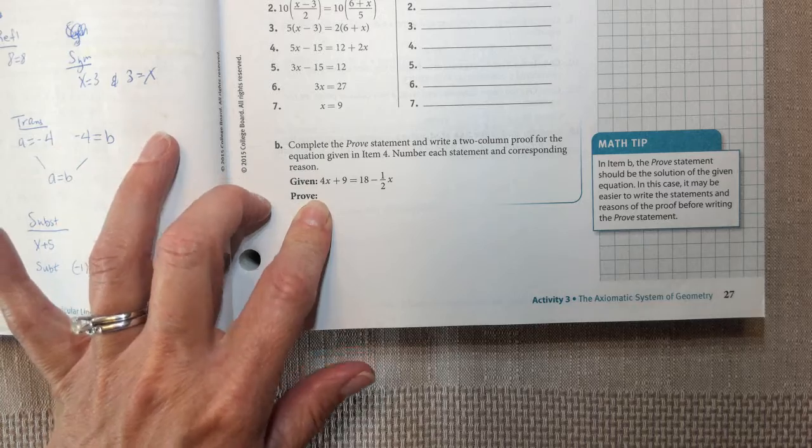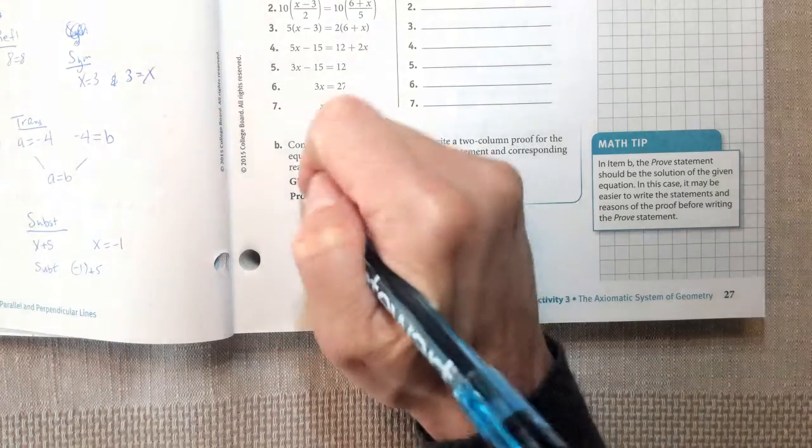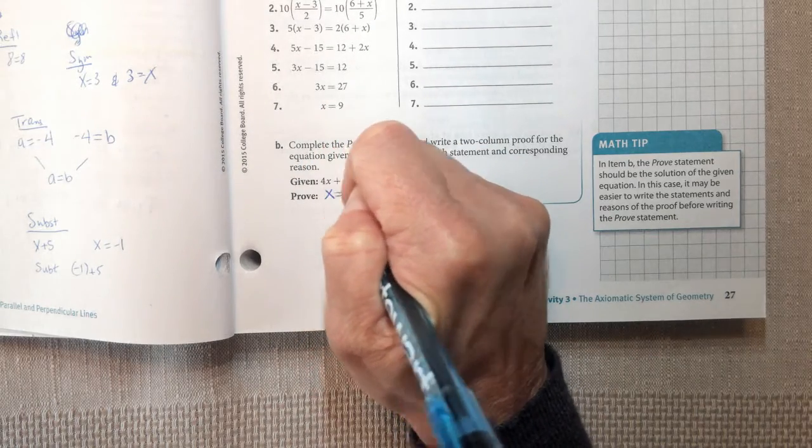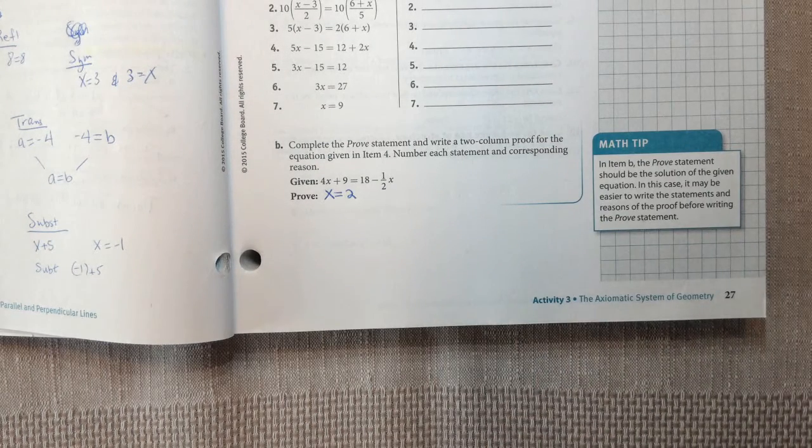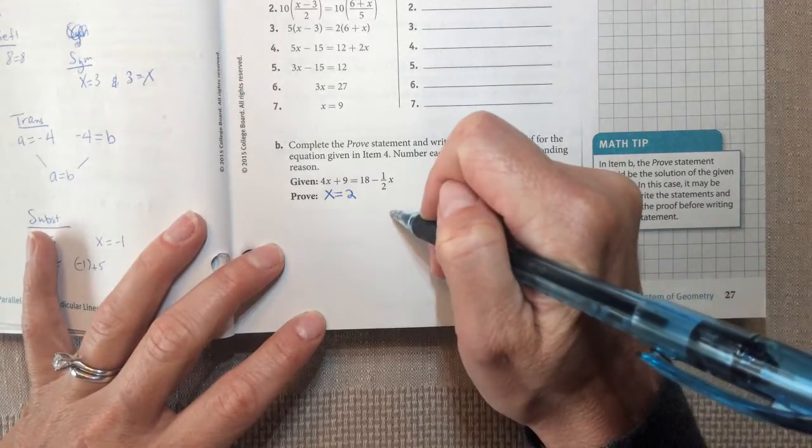I just kind of feel like it should. We're going to put that in for ourselves. We're going to prove that x equals 2. And I just totally cheated and looked at the teacher book because I have not solved this problem this quickly in my head. So it better be right. Okay, we're going to prove that x equals 2.